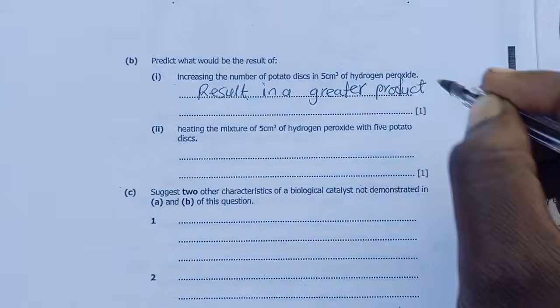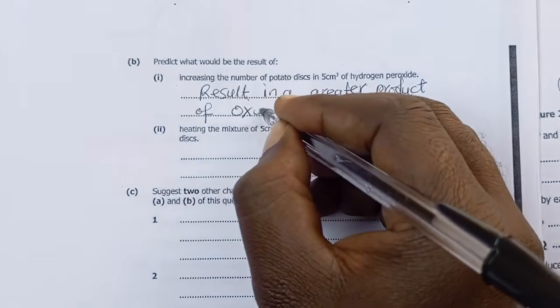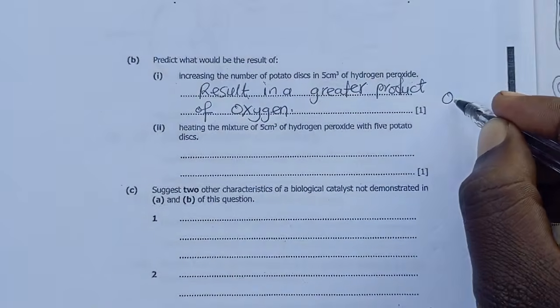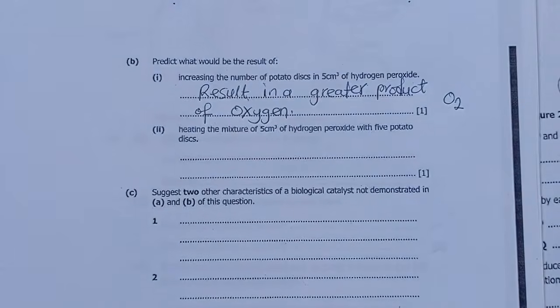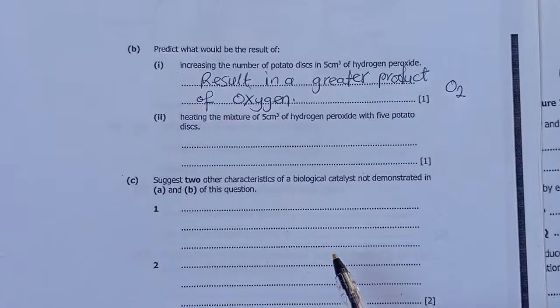I've written O2. When I write like this, just know that this is oxygen, one and the same. It should not confuse you. This is how you need to go about this.